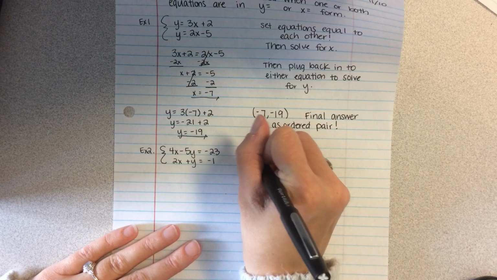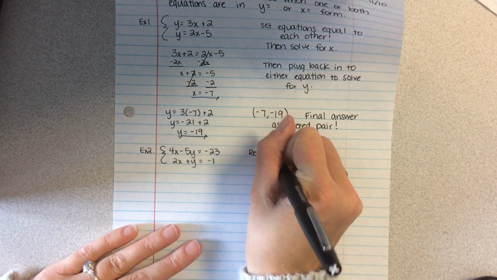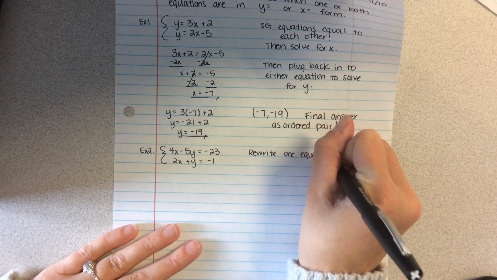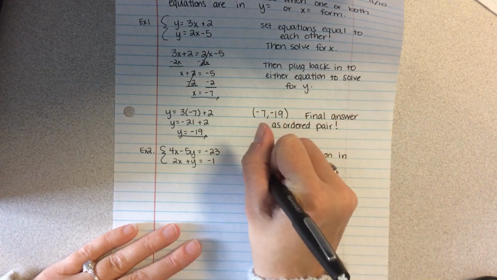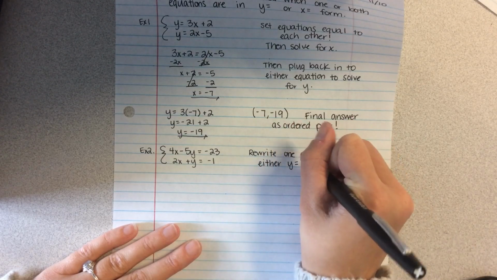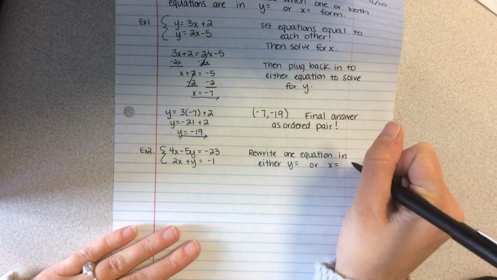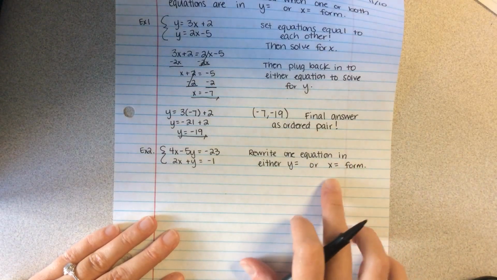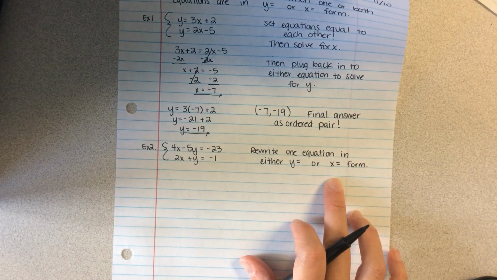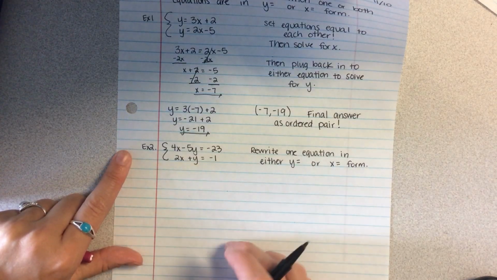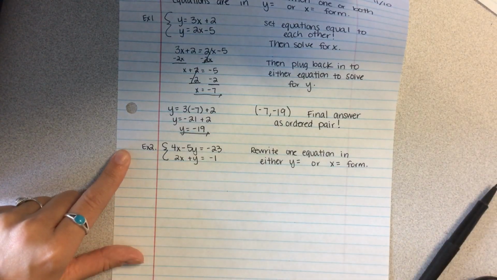We are going to rewrite one equation. We are going to do it in y equals form, but if it's easier for you to rewrite it into x equals form, you can do that too. So I am going to take the bottom equation because the y does not have a coefficient in this bottom one, and I'm just going to rewrite it, do it in a separate color here.